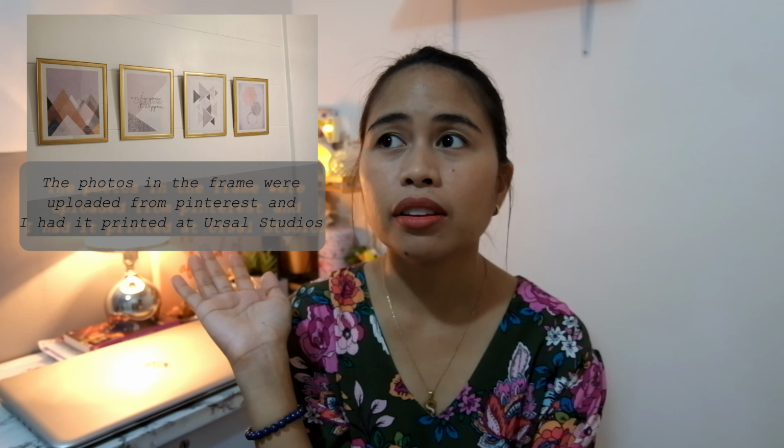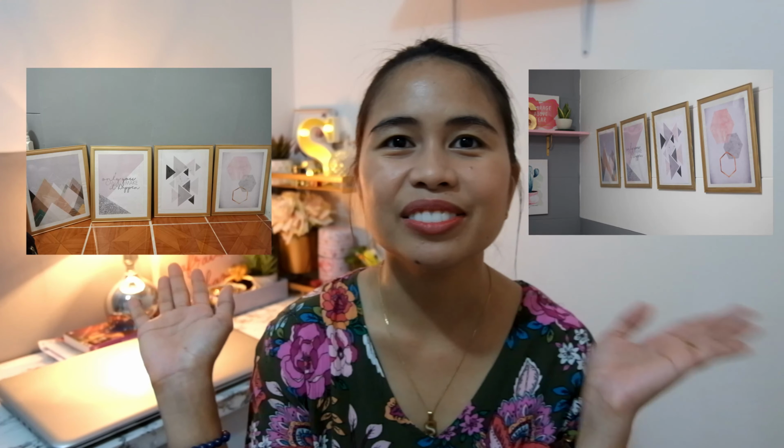I painted it with gold, since I only bought this frame from Gaisano here in Bugo as well. The original color of the frame is brown, and I color painted it with gold. Same with picture frames. If you don't want to buy because you're on a budget or you want to save, you can also color paint them in the color that you like.